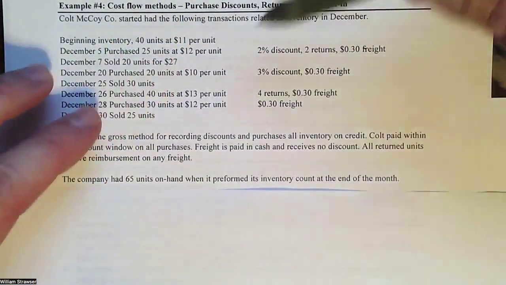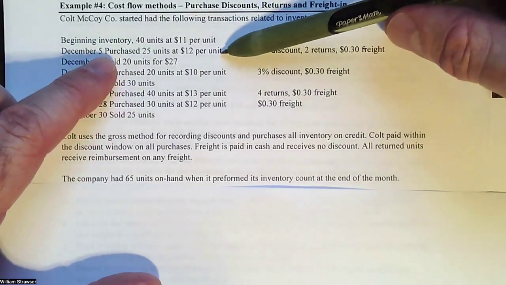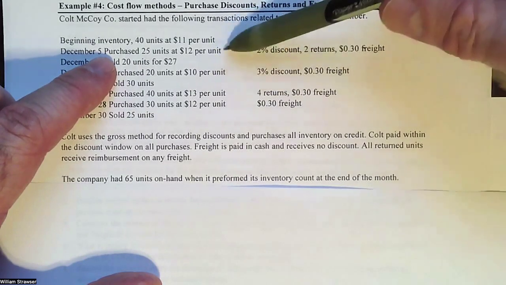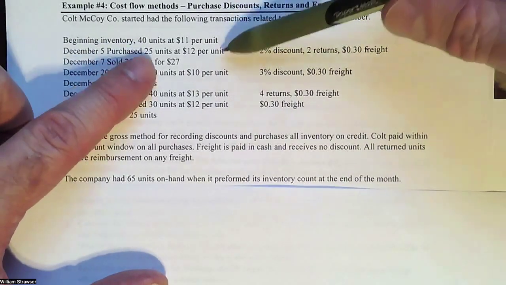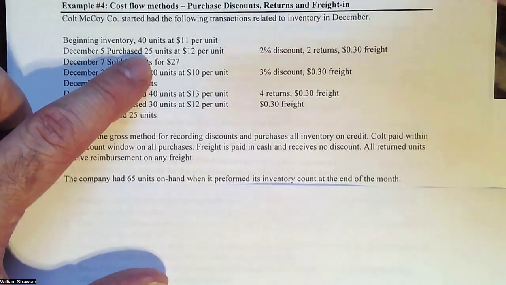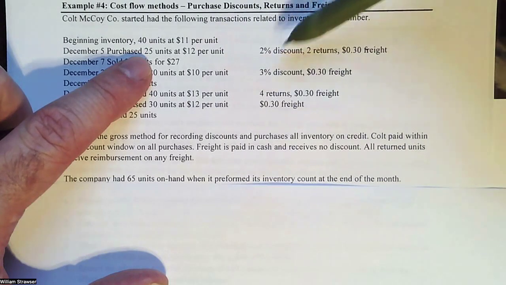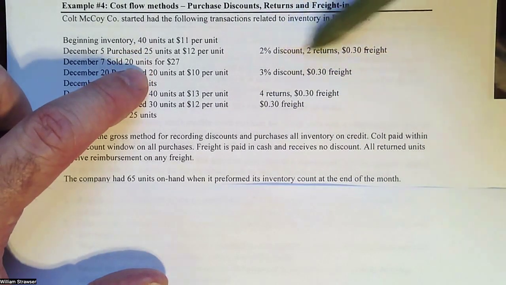The others represent gross price per unit, prior to adjustments. We bought 25 units at $12. Well, we would have all 25 and pay 12 per unit, assuming we didn't take a discount, didn't return anything, and assuming no freight, which wasn't the case.